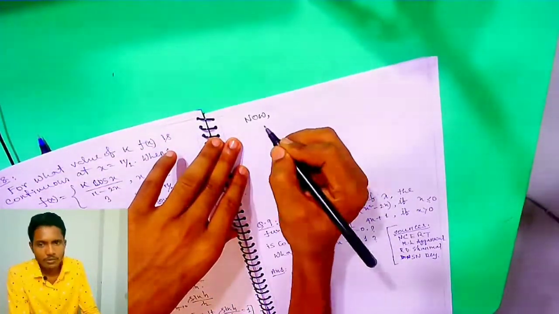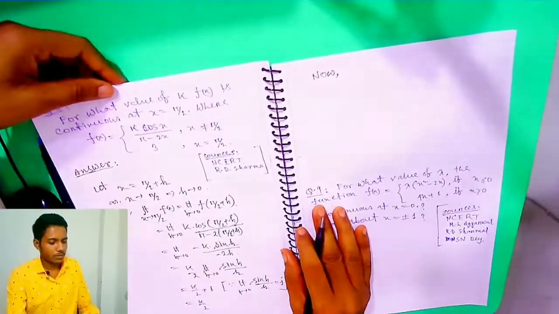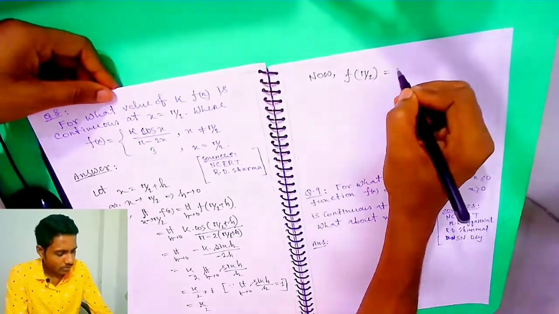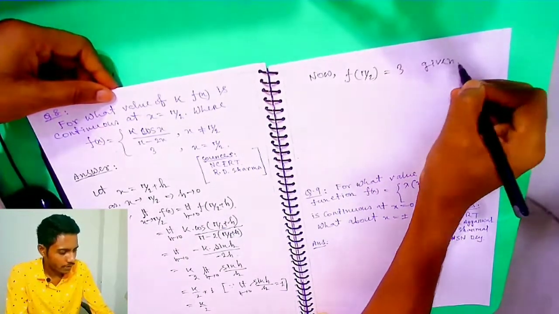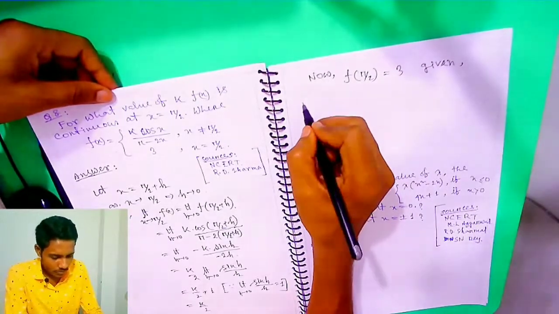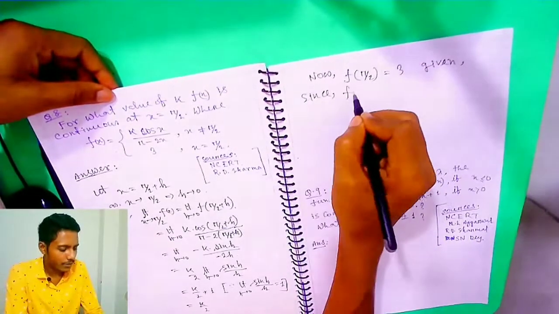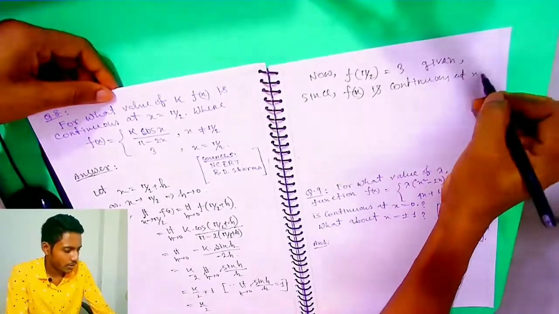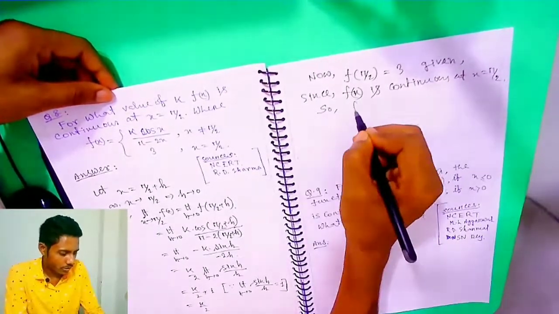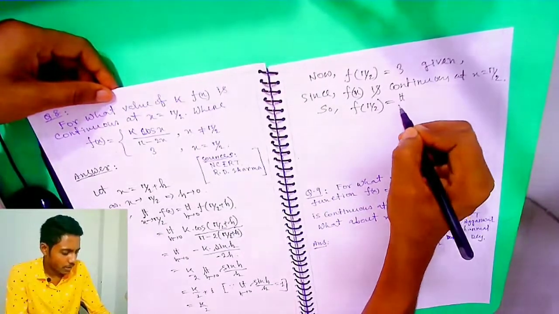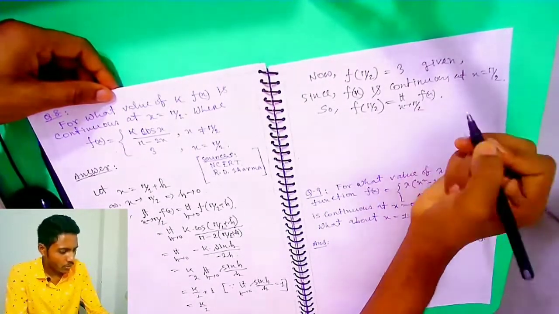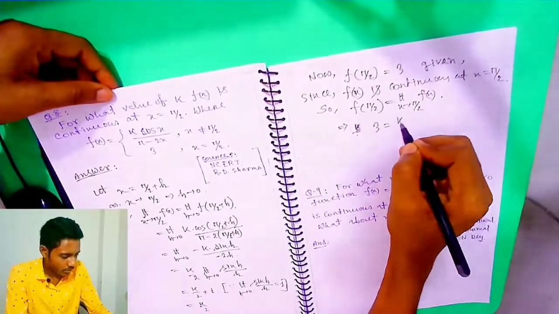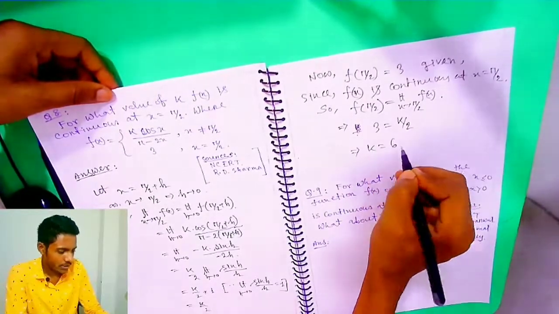Now f of pi by 2 is equal to 3, given, right? Since f(x) is continuous at x is equal to pi by 2, f of pi by 2 is equal to limit x to pi by 2 f(x), both are equal. This implies 3 is equal to k by 2. This implies k is equal to 6.